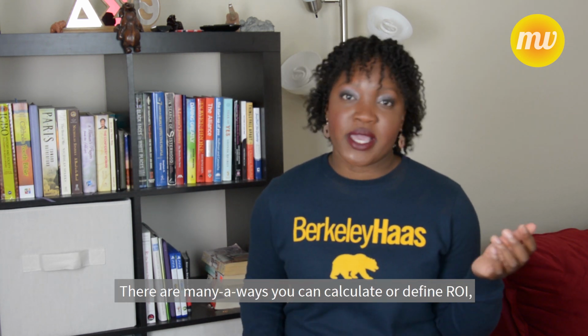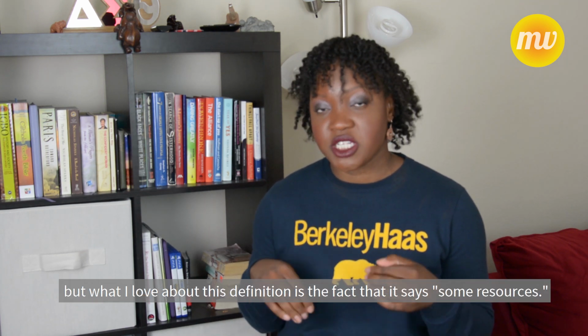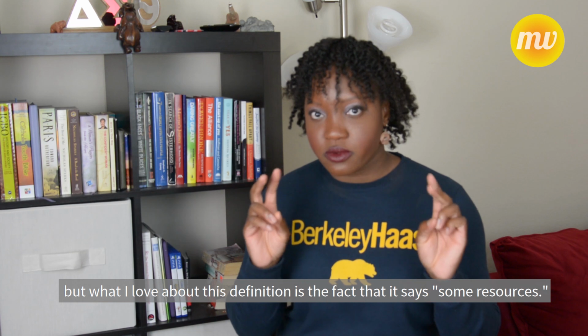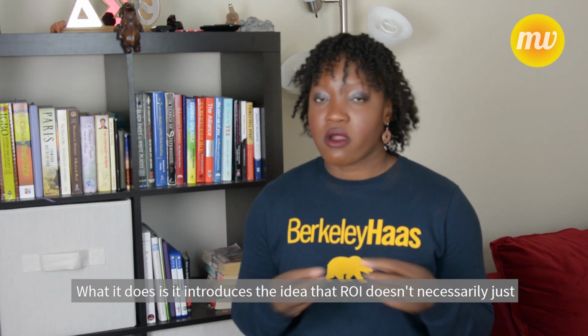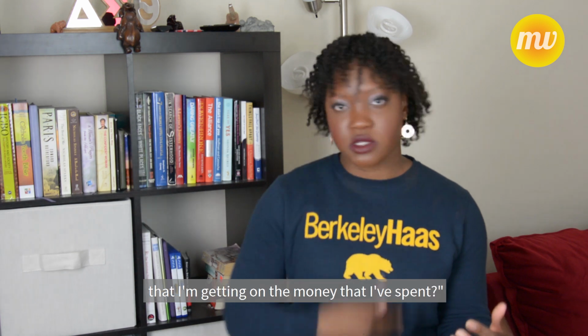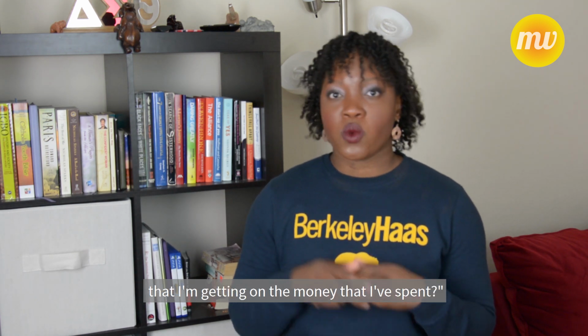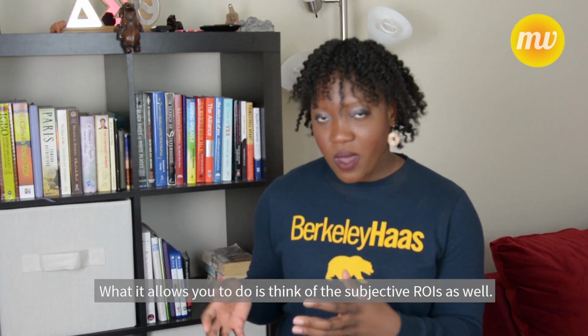And there are many ways that you can calculate or define ROI, but what I love about this definition is the fact that it says some resources, right? So what it does is it introduces the idea that ROI doesn't necessarily just have to mean, okay, I've spent some money, what is the return that I'm getting on the money that I've spent? What it allows you to do is think of the subjective ROIs as well.